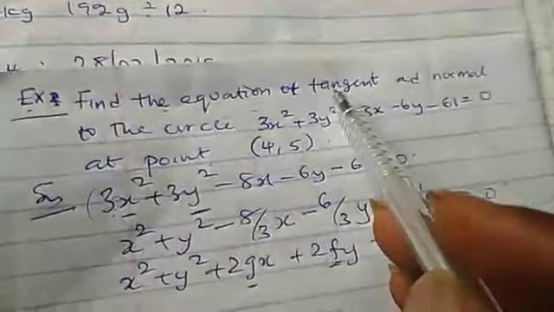So from that place, we have known our c too. Our c is minus 61 over 3. Let's substitute everything we have. This is our x1. Our x1 is 4. Our y1 is 5. So from this place, we have x into 4, y into 5. Let's just put everything in.